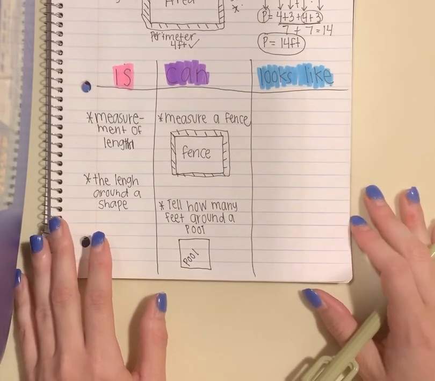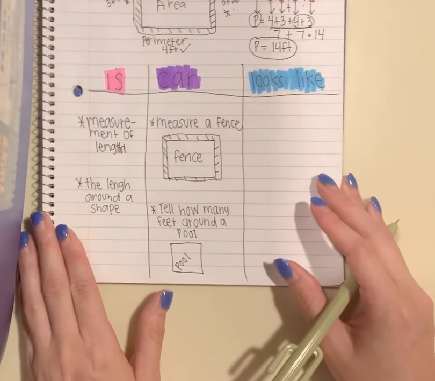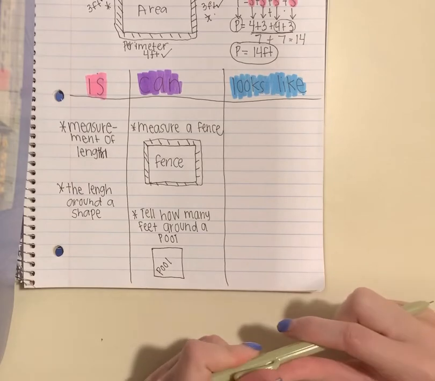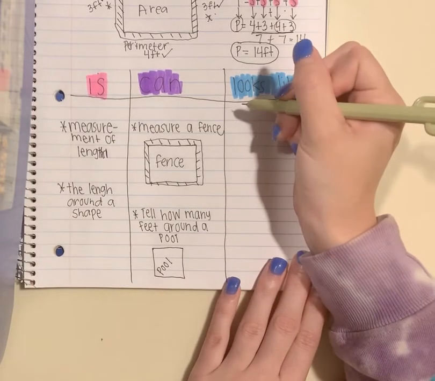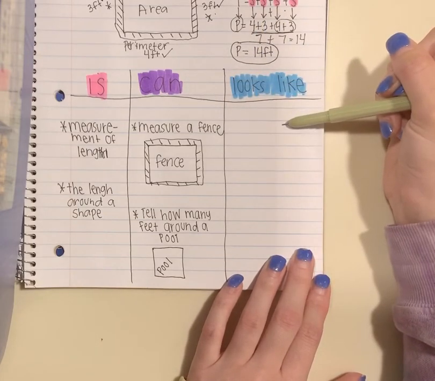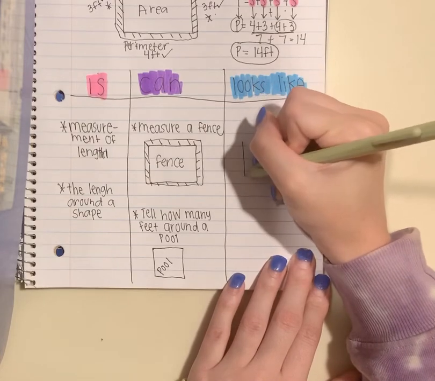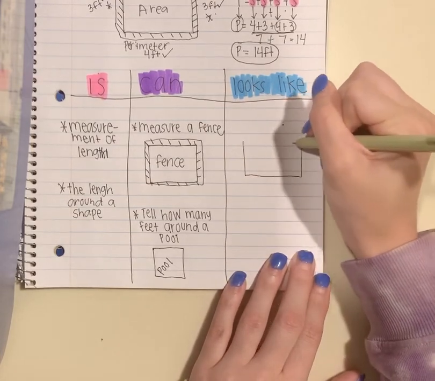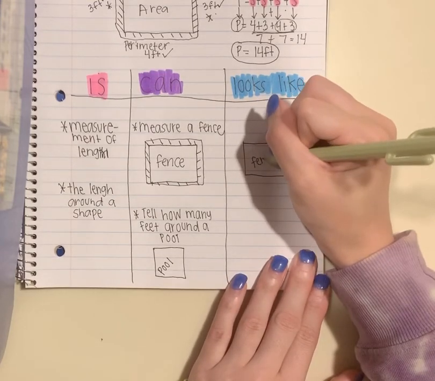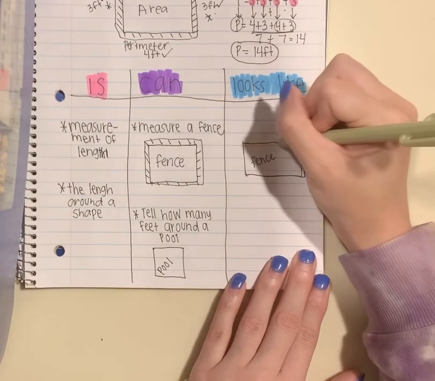So when you're thinking of things that you can measure, there's so many different things you can measure the perimeter of. Okay, so last, perimeter looks like. Okay, so this is where I'm going to take my perimeter can and I'm going to show what it looks like in math. So I'm going to take my fence and I know that that shape is a rectangle. So all I'm going to do is draw a rectangle. And I can even label it my fence.